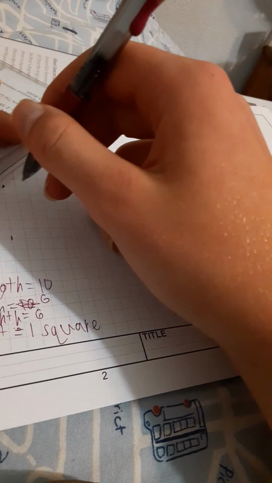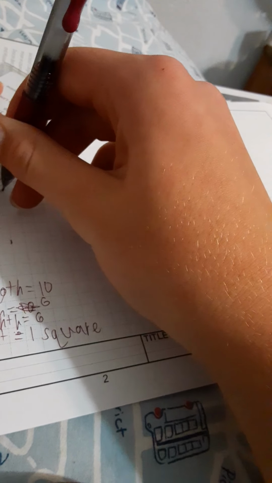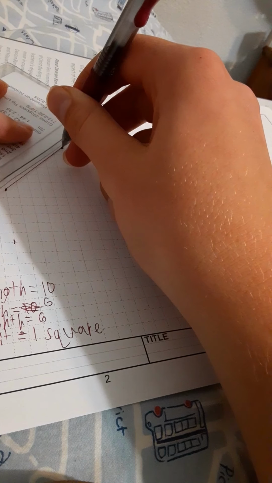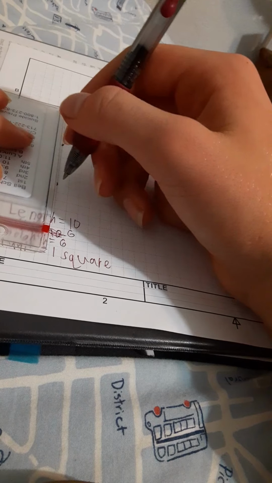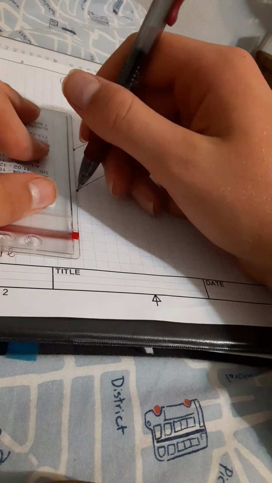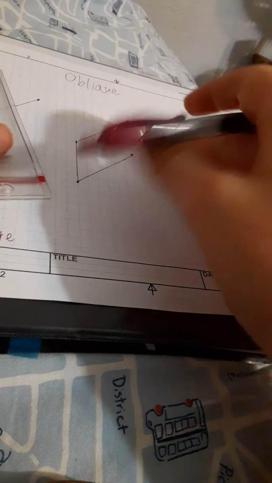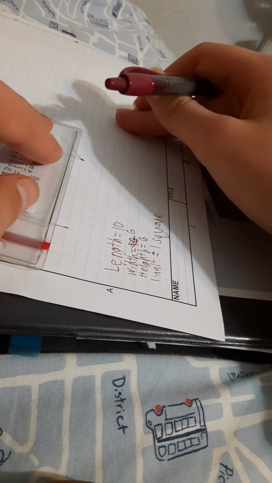I'm using a pen, so the lines may look dark, but if you're using a pencil, draw these lines lightly.